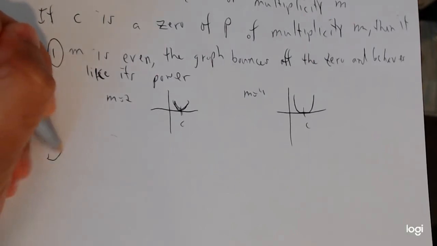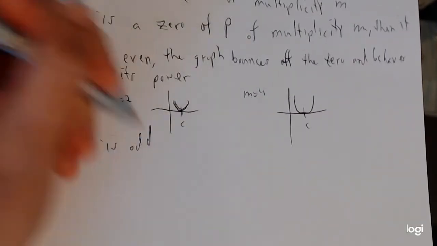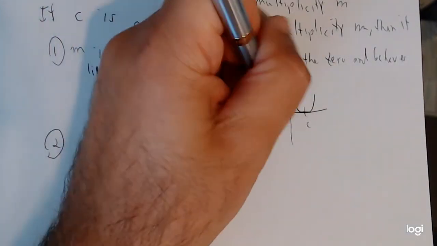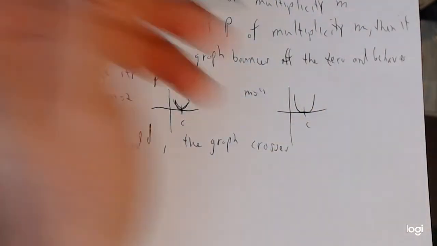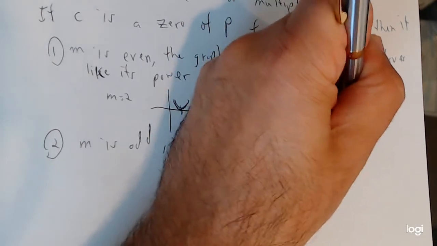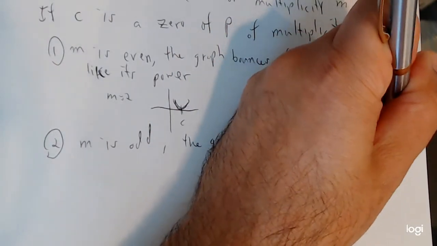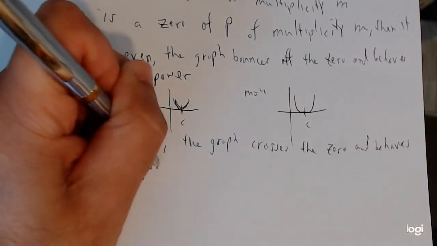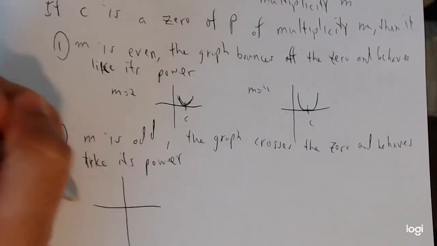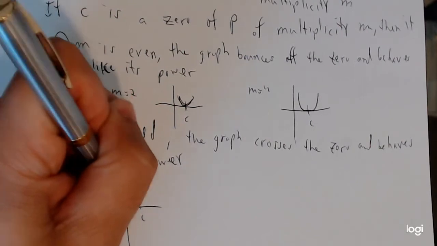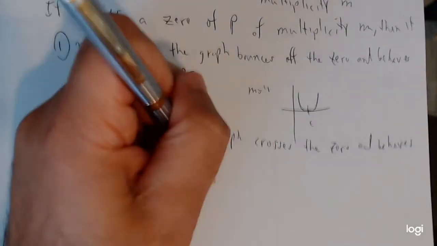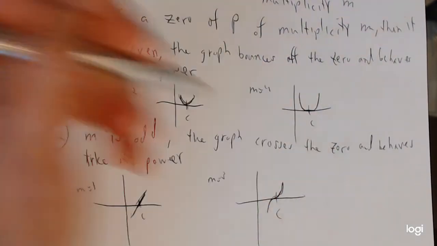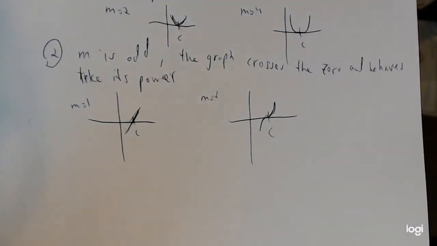Now, what if m is odd? If m is odd, then the graph crosses the 0 and behaves like its power. This is where it's not going to bounce off, it's going to cross. So what do I mean? If the multiplicity is 1, I only have one of that factor, it's going to cross and behave like a line. It's going to be kind of linear. Whereas if the multiplicity is 3, at c, it's going to act more like a cubic, kind of like our x cubed graph. That's what it acts like.